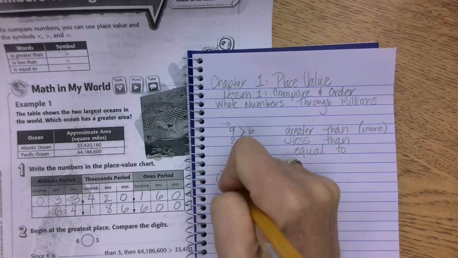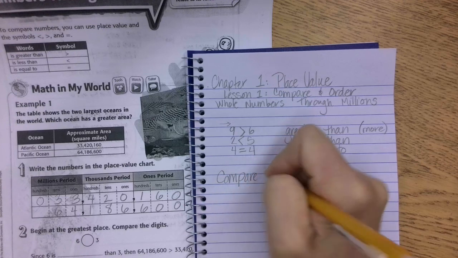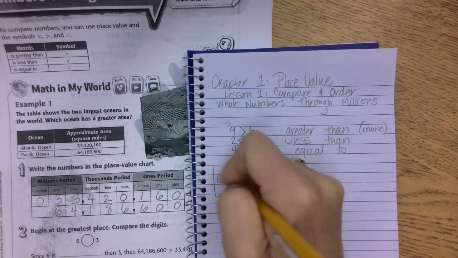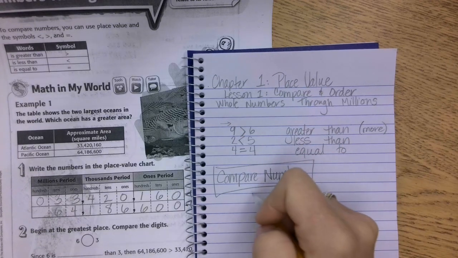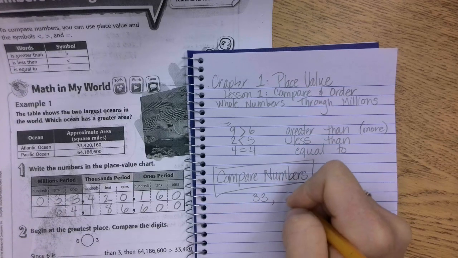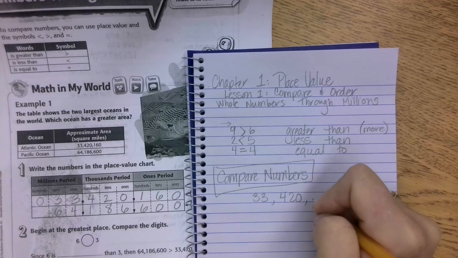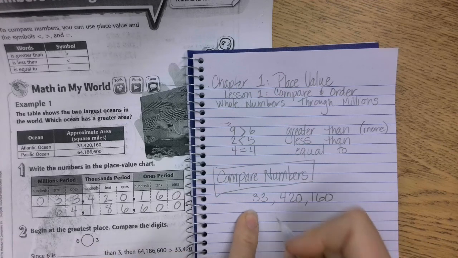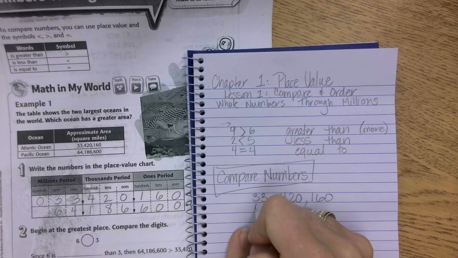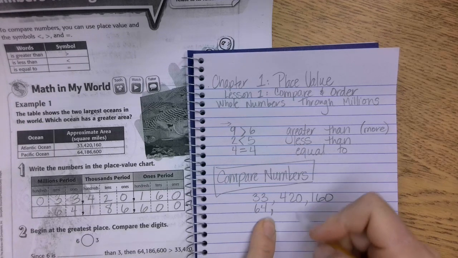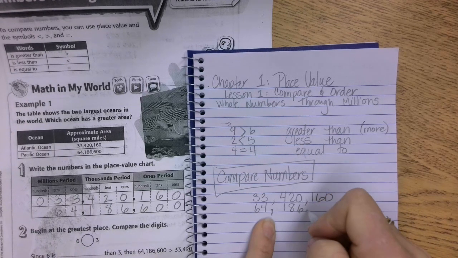But we want to write compare numbers, which is most of what you're doing today. So really pay attention here. So, compare numbers. And to compare numbers, let's write down the Atlantic Ocean, 33,420,160. And you're going to take that number and put this next number right underneath it so we can compare them. We want the commas and each of the periods to line up so it's easier to compare them.